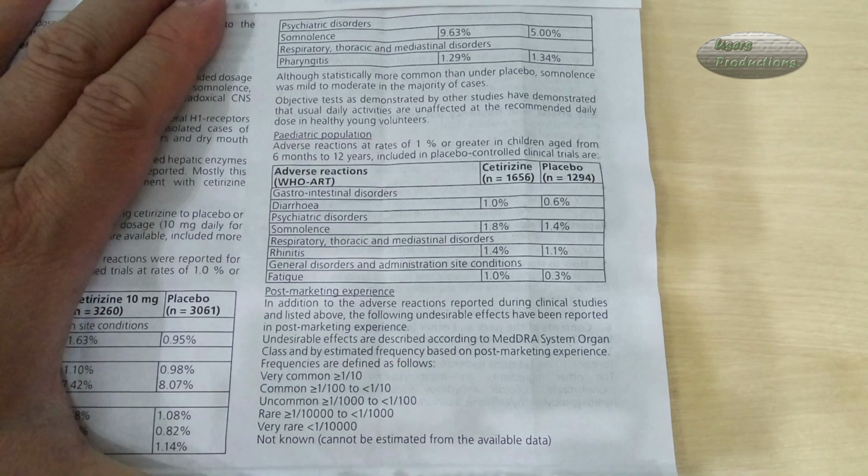Gastrointestinal disorders: diarrhea 1.0%, 0.6%. Psychiatric disorders: somnolence 1.8%, 1.4%. Respiratory, thoracic and mediastinal disorders: rhinitis 1.4%, 1.1%. General disorders and administration site conditions: fatigue 1.0%, 0.3%. Post-marketing experience.